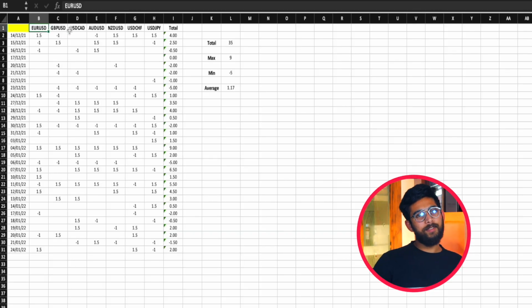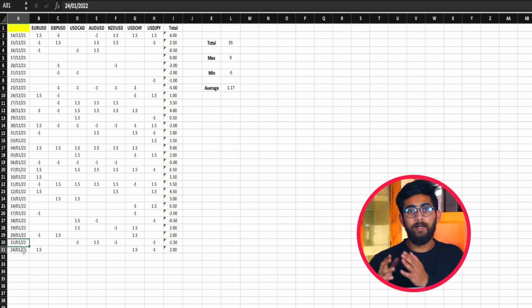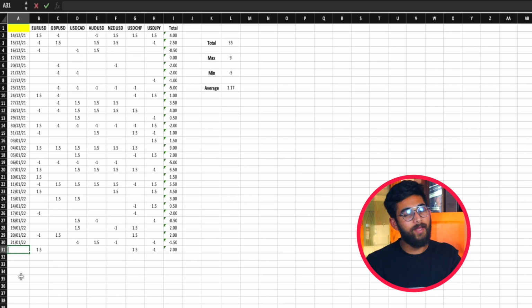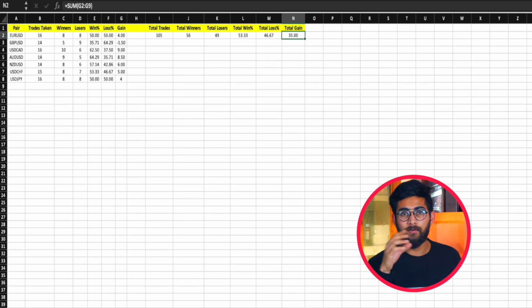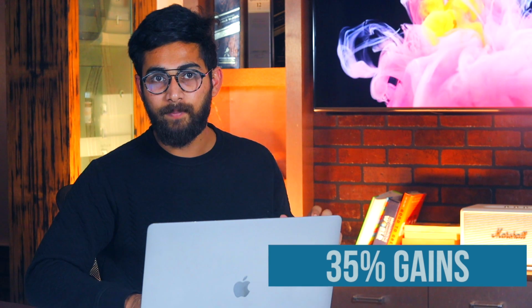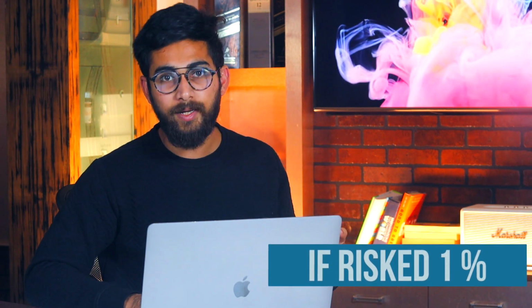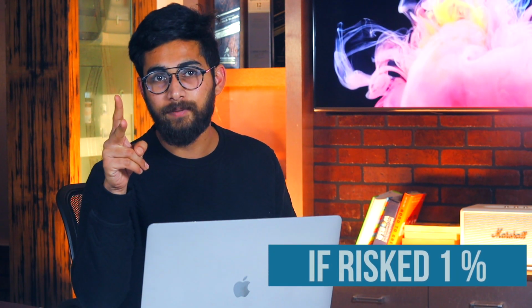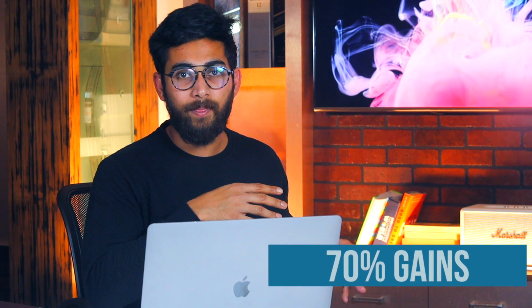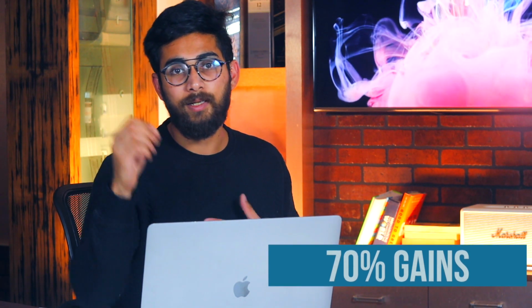So I tested this strategy on all 7 major currency pairs from 14th December 2021 till 24th January 2022. And we had around 105 valid trades, out of which 56 ended up in the green and 49 ended in red. Our win rate here was 53.33%, and we have netted a cool 35% within this short period. And yes, 35% gains if you would risk 1% per trade, and if you would have risked 2%, well, then the gains would double and you would end up with 70% in profit.